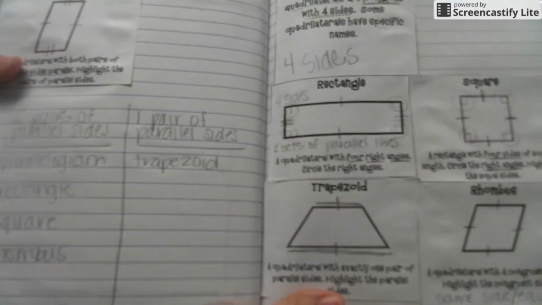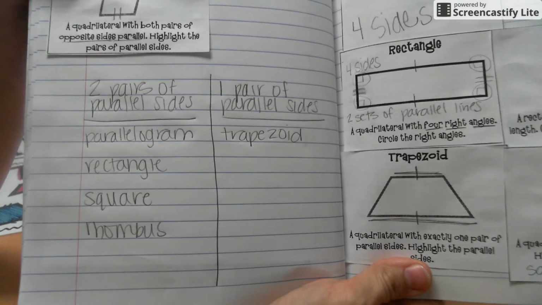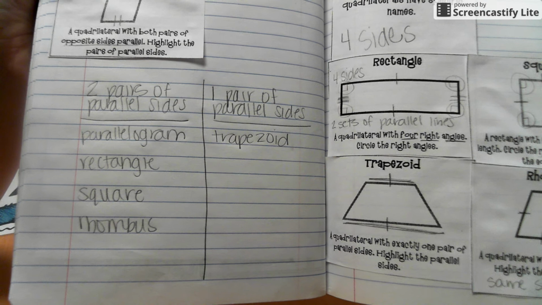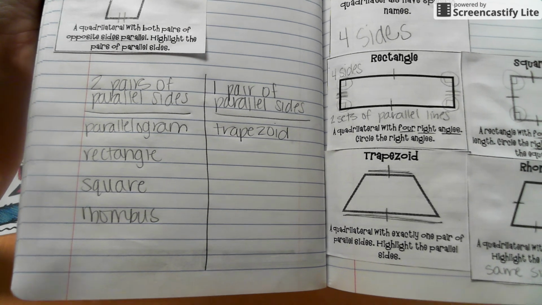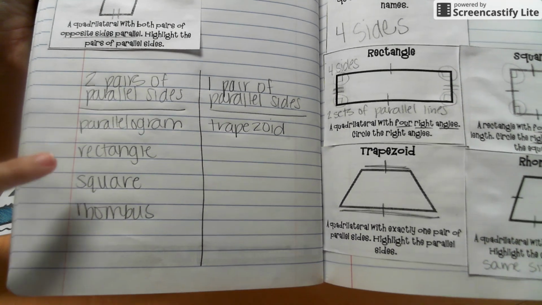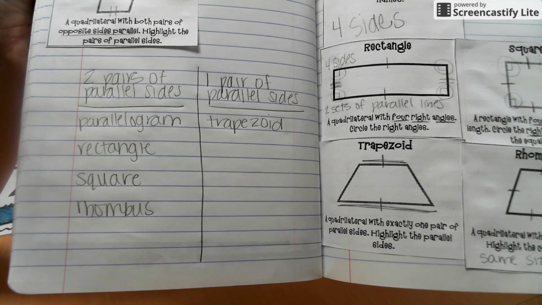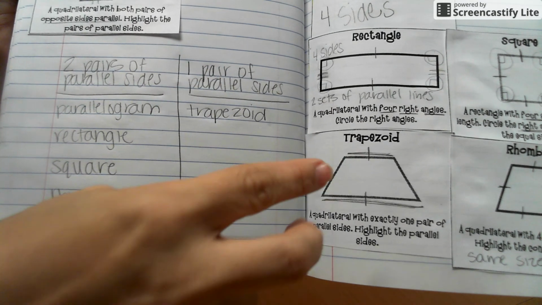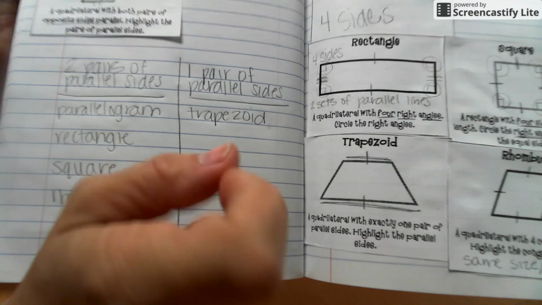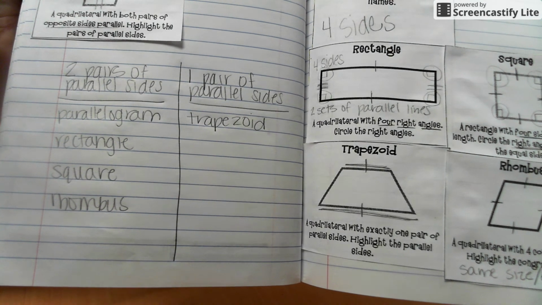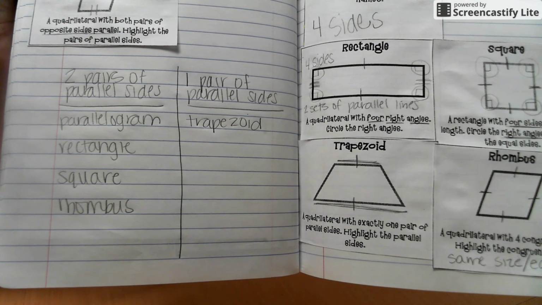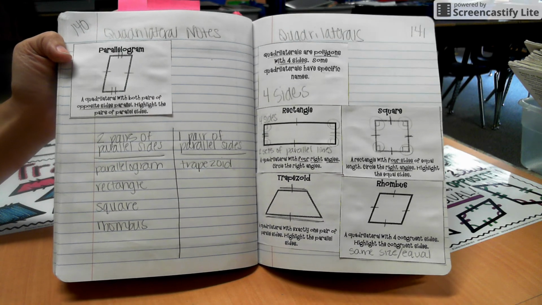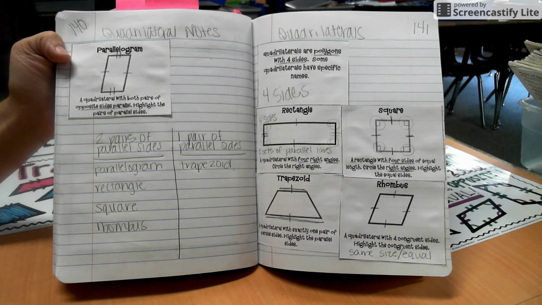Okay, so for quadrilaterals, when talking about parallel sides, the ones that have 2 pairs of parallel sides, so like the top to the bottom, the left to the right, that's going to be a parallelogram, a rectangle, a square, and a rhombus. Now, the one with 1 parallel side, that's trapezoid, only the top and the bottom. That's the parallel. All the rest have 2 sets. So make sure you have that on page 140. So then 140, 141 is complete. Then get your workbook page.